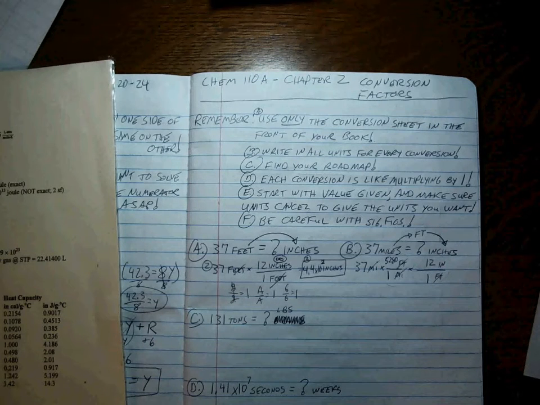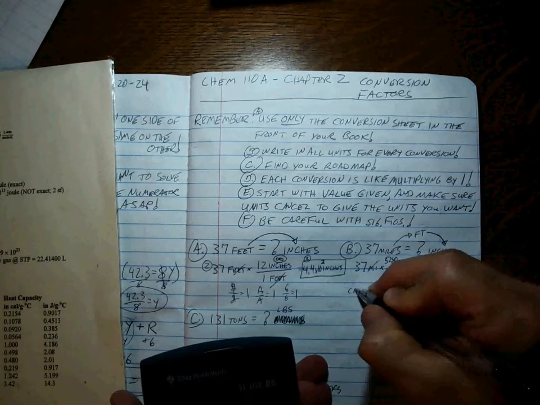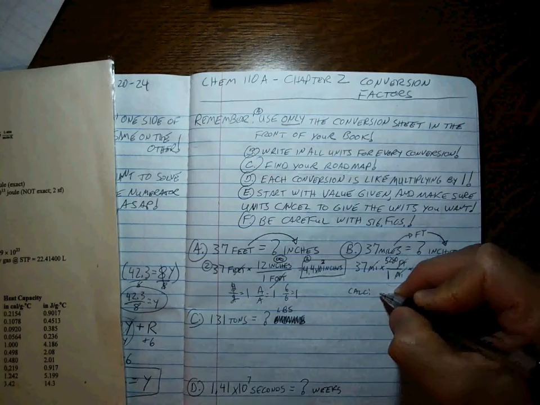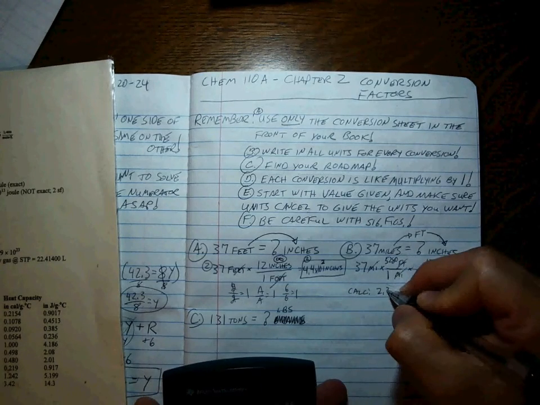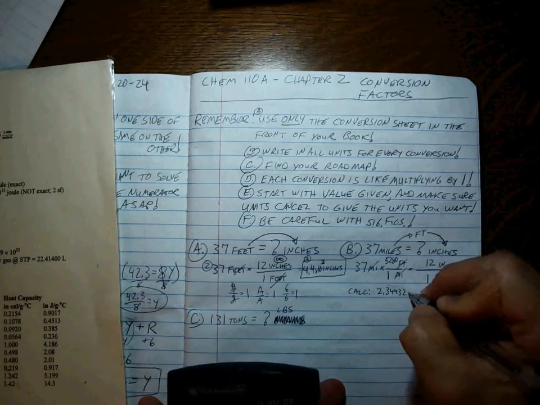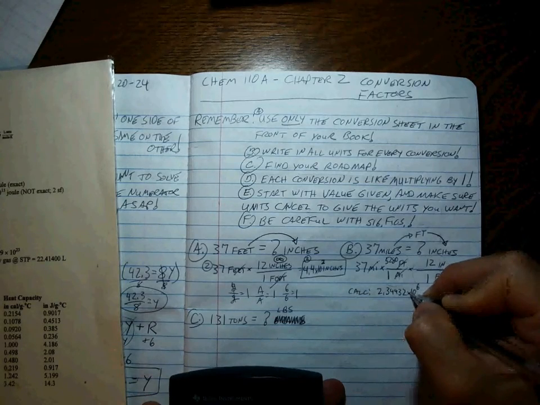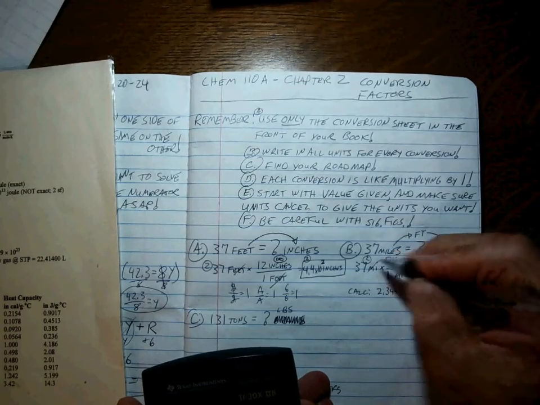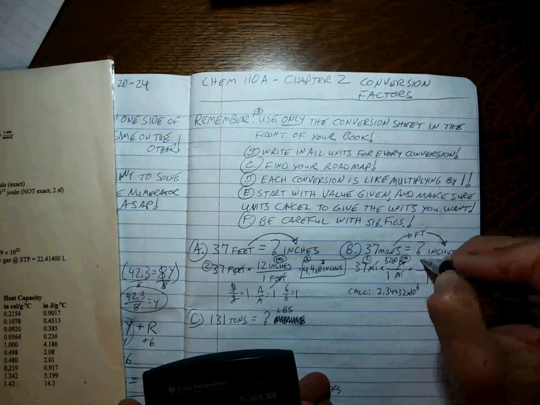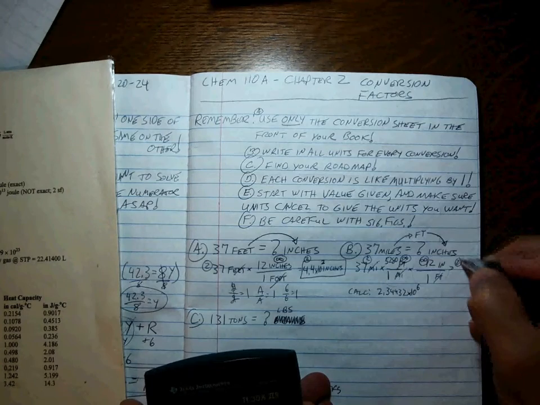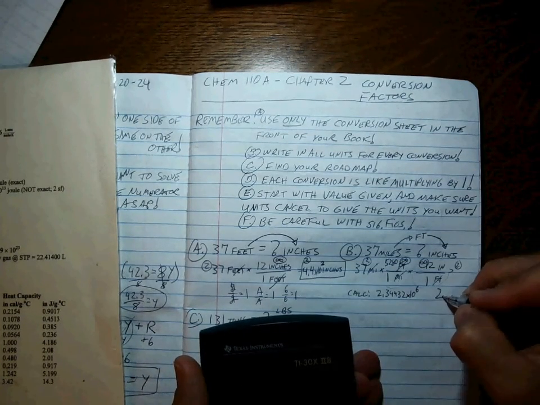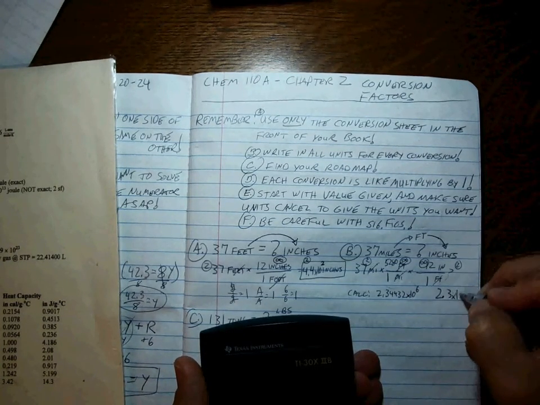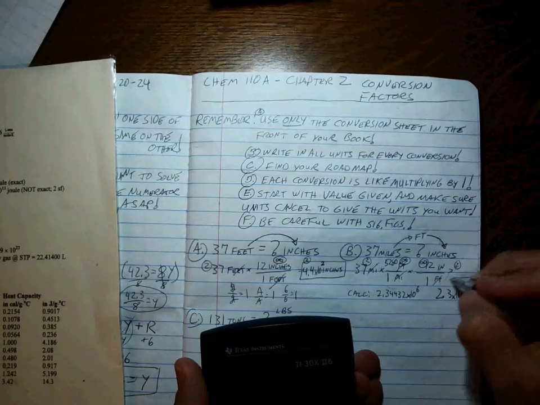37 times 5280 times 12 is a great big honking number. The calculator says 2.34432 times 10 to the 6th. Since this is 2 sig figs and both of these are infinite, the answer will have 2 sig figs. So we're talking 2.3 times 10 to the 6th.